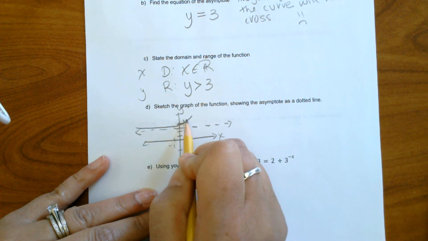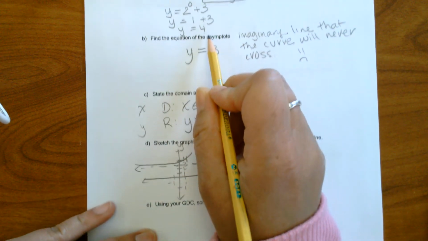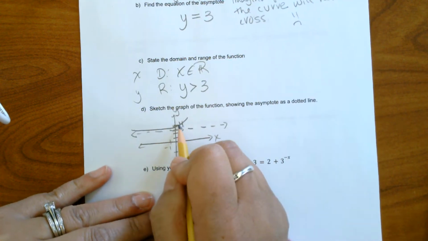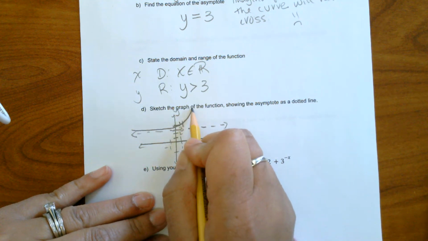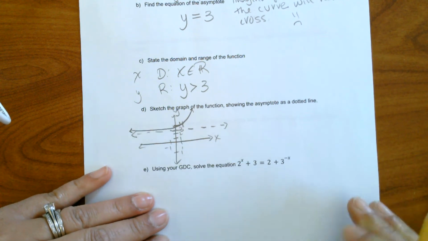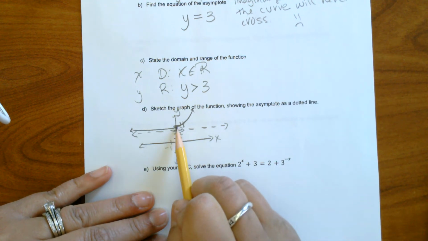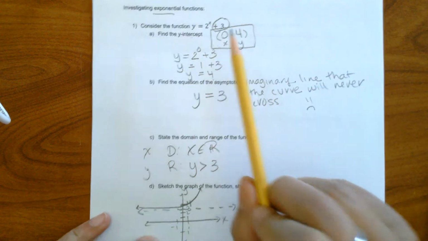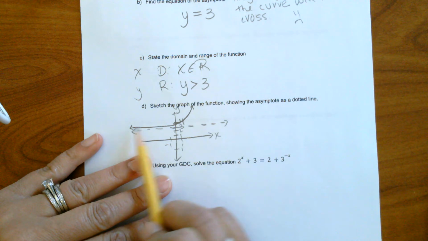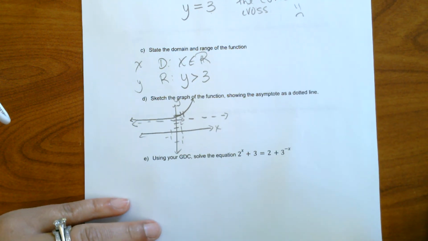The y-intercept was at 4, remember? We got that up here. The y-intercept was at 4. So here's 4, so it goes through 4, and then it goes all the way up. So here's our little drawing. Y-intercept's at 4, we found that. Imaginary line, we found that, will never cross, and there's our curve, and that's how you sketch it.